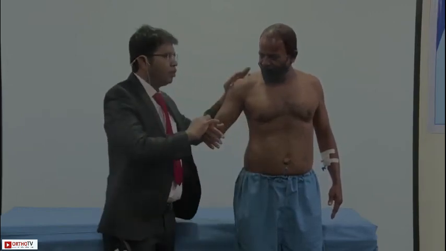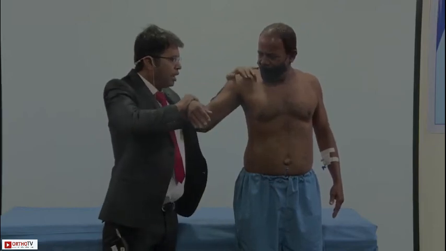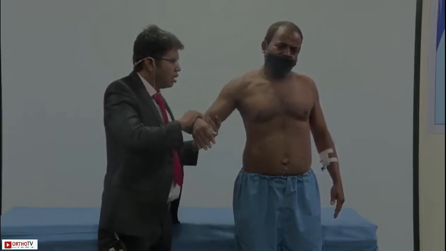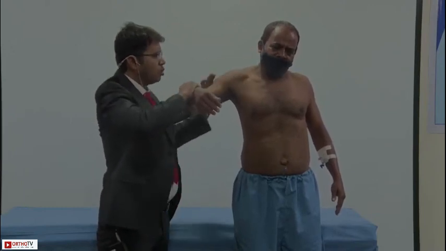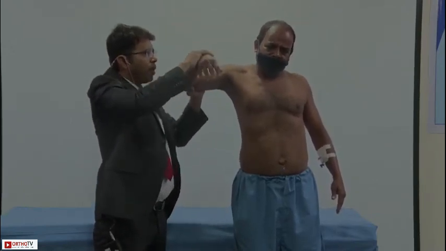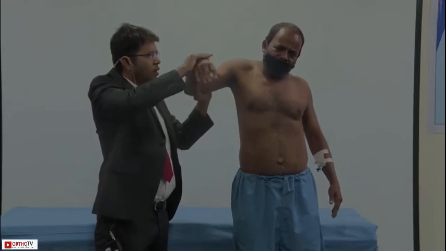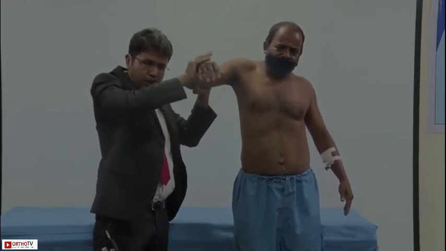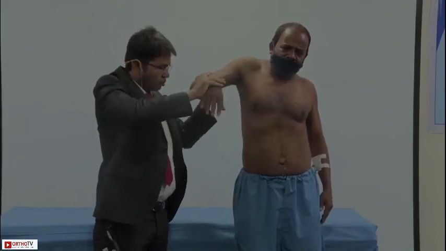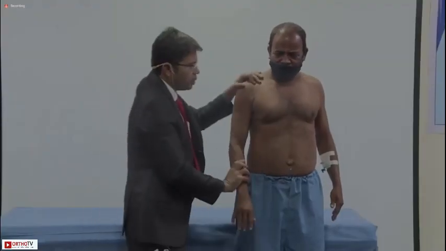Then I will do the Hawkins-Kennedy test. Relax. So, 90 degrees of abduction of the shoulder. Ask the patient to relax, and I will do a passive sudden internal rotation. That is the Hawkins-Kennedy test, which also checks for impingement.